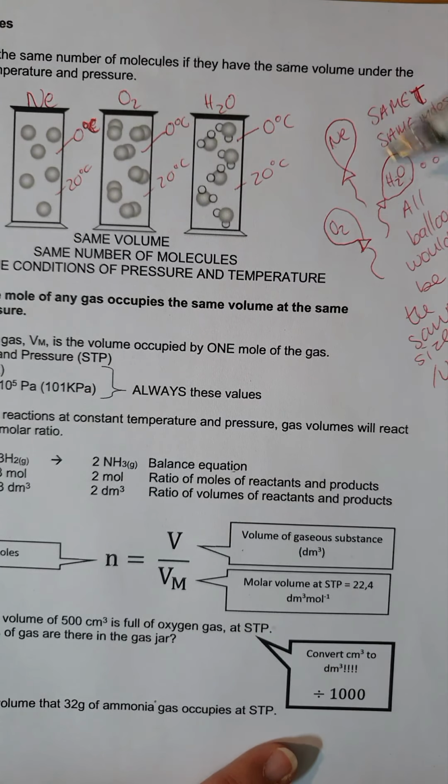I think 101 kilopascals just makes sense. STP is this temperature and this pressure, and it's always those values if I say STP, standard temperature and pressure. And if we have 1 mole of gas, then your volume will automatically be 22,4.